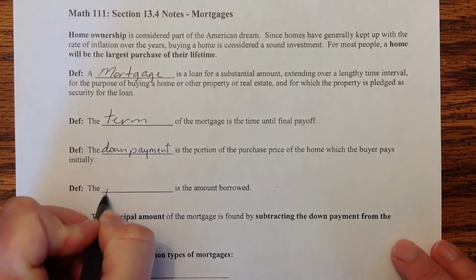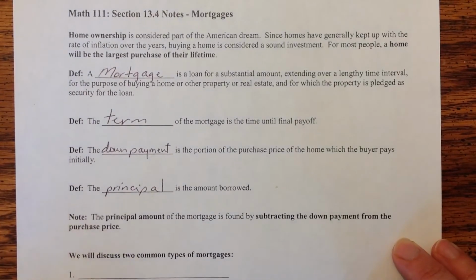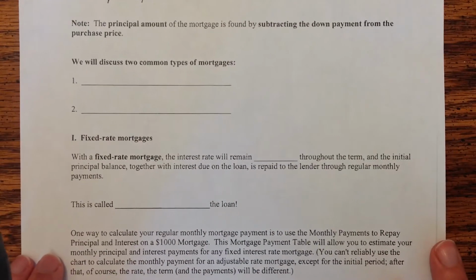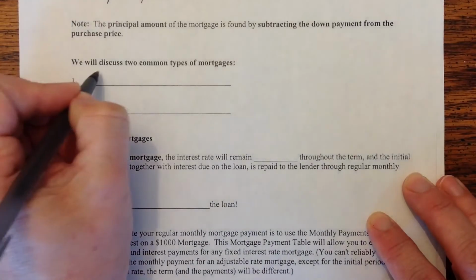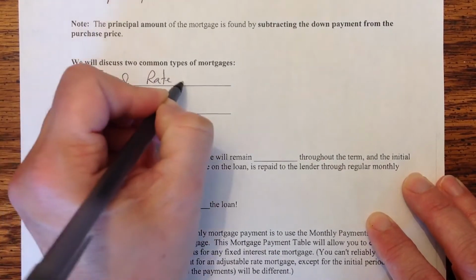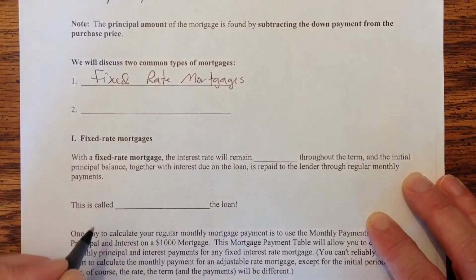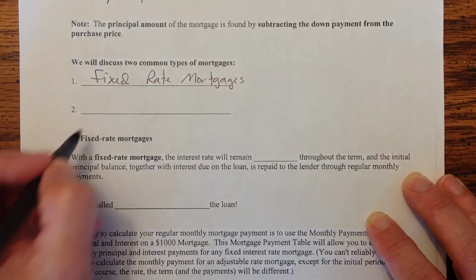And then the principal is the amount left over to borrow. So the principal amount of a mortgage is found by subtracting the down payment from the purchase price. So there are two types of mortgages that we're going to discuss. We're going to discuss fixed rate mortgages and we're going to discuss adjustable rate mortgages.